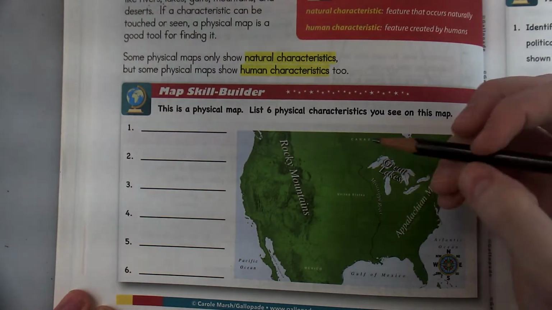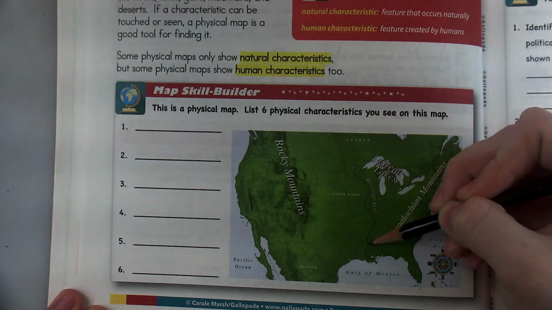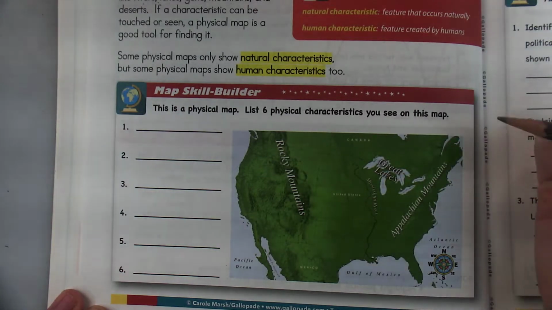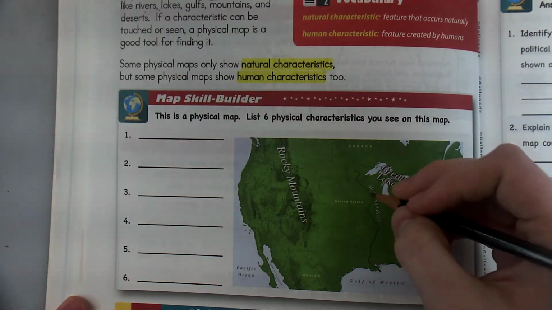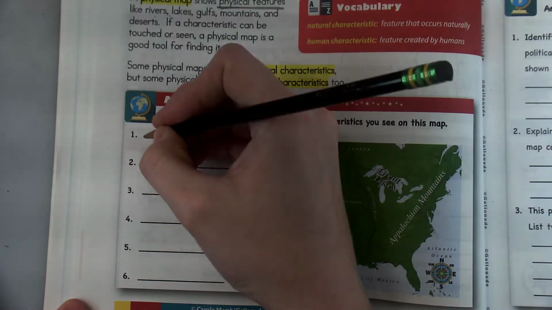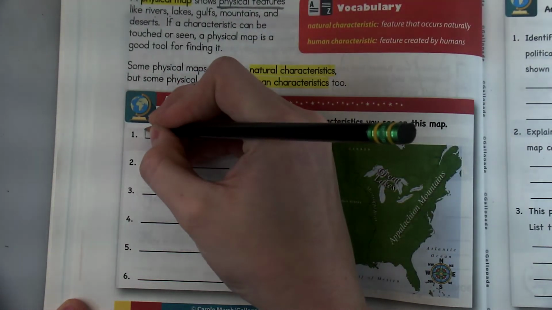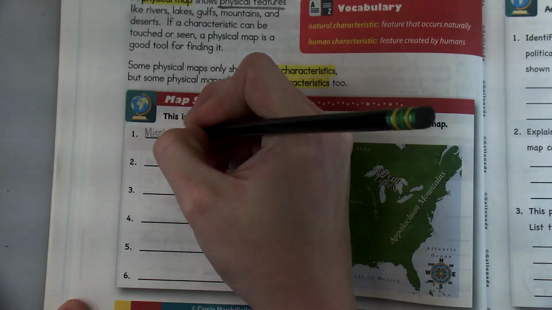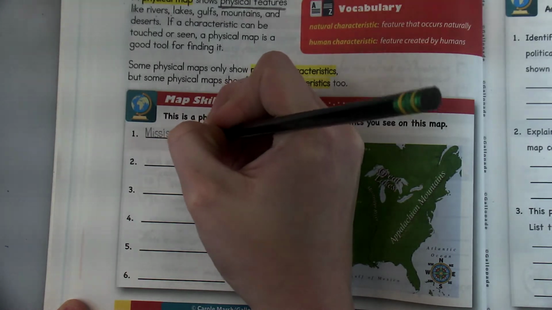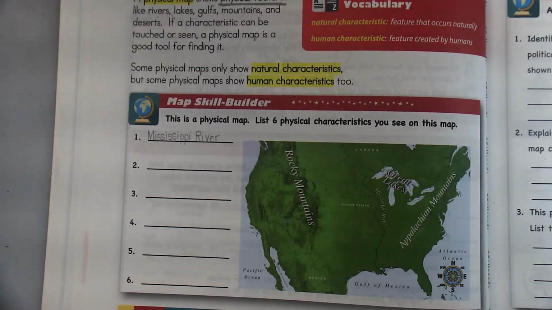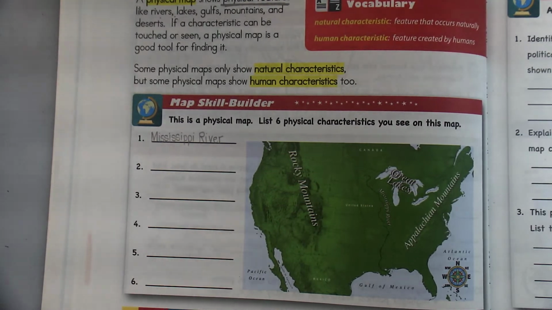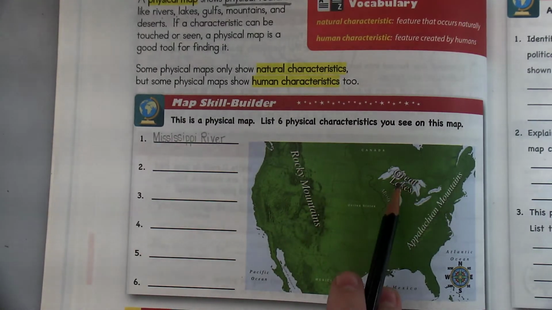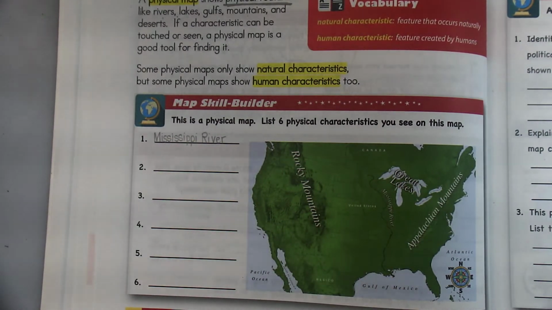So one thing that I see is a river going all the way down there. Now I know it's a river also because it's titled Mississippi River. So I'm going to go ahead and write that. Now notice it has capital letters because it is a proper noun. So I'm going to say Mississippi River. But if you do not want to use the proper names, you could just say that you see a river, you see a lake, you see other things.